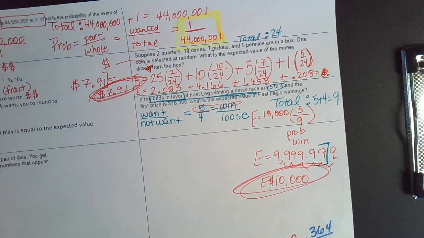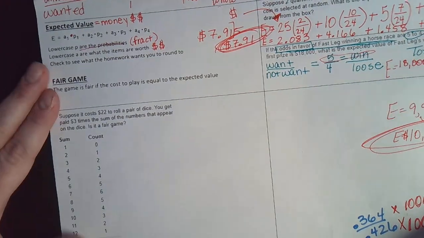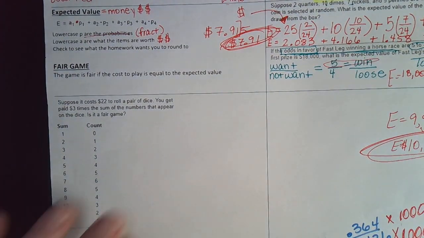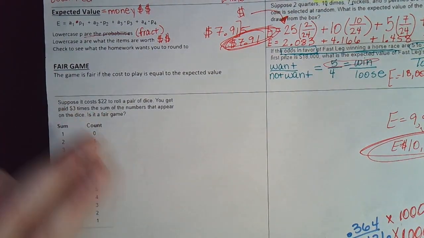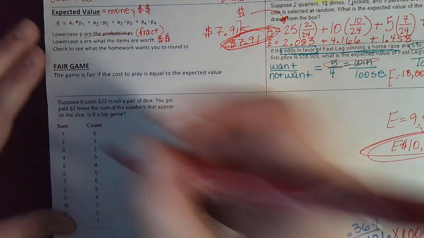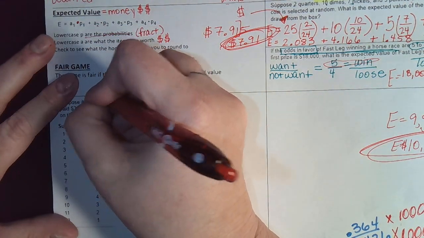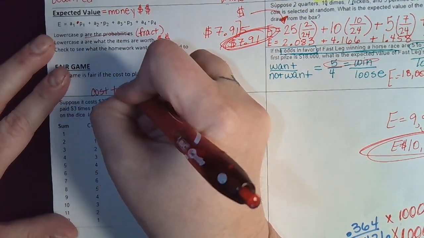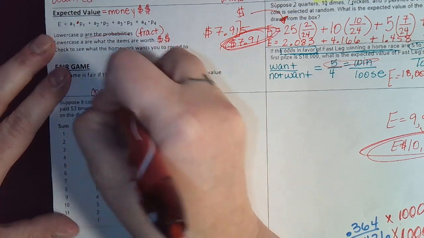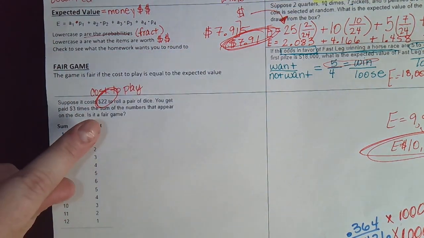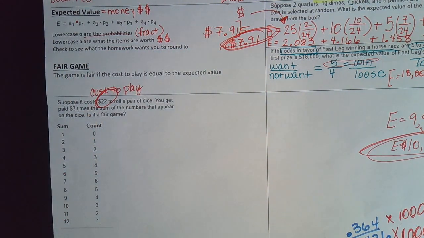Okay, let's look at this next one. It says, suppose it costs $22 to roll a pair of dice. That's the cost to get in, or the cost to play. This is the first time we've talked about the cost to play. Okay, it says you get paid 3 times the sum of the numbers that appear on the dice. Is this a fair game?